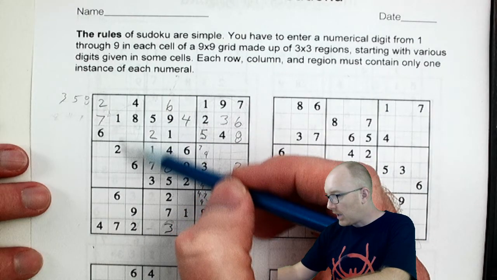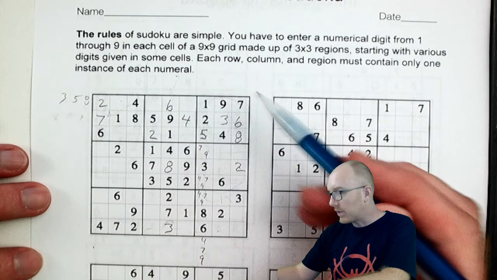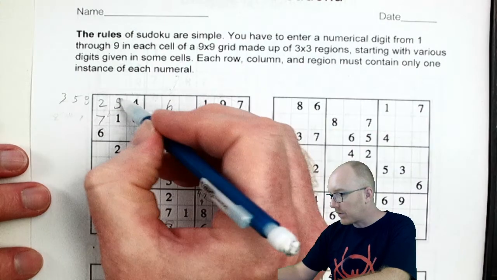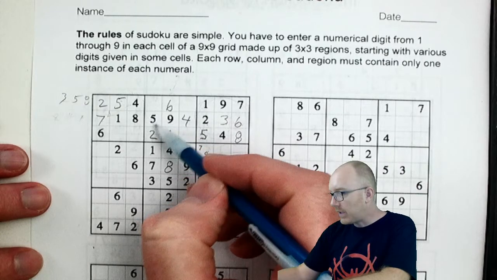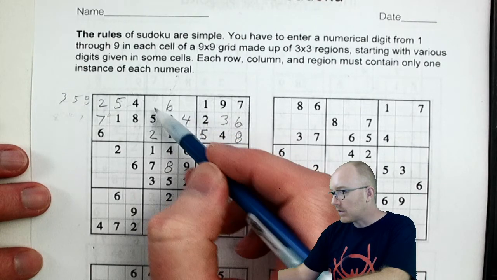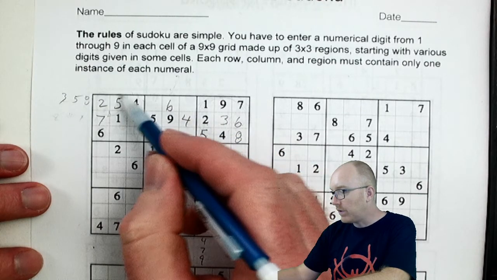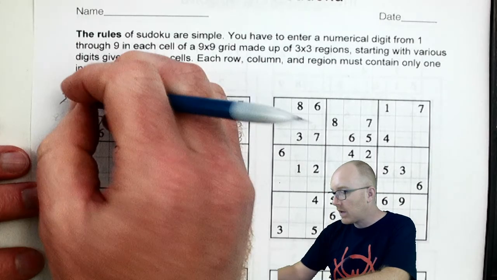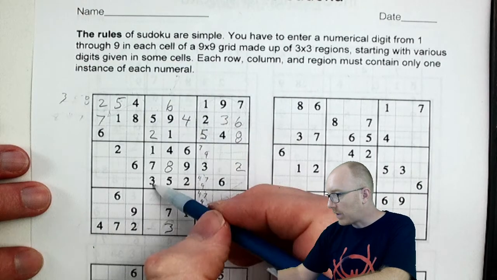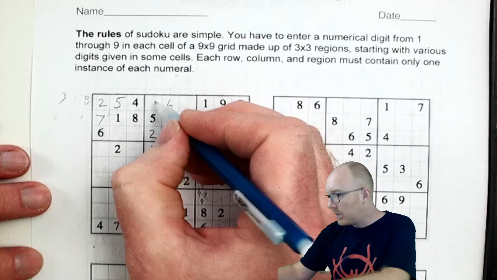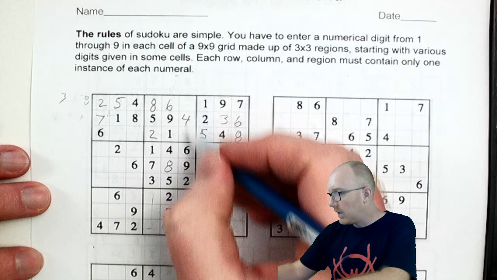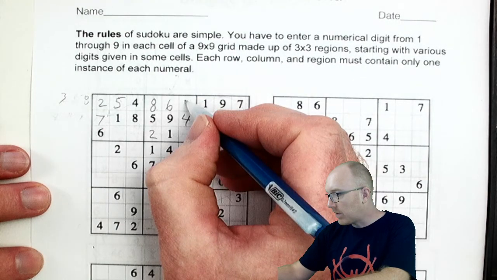So this looks like it could be any of those. 5 can't go here or here, so I guess our 5 has to go here. Right? 5 is already existing in this box, so it can't go in this spot or this spot. So the only option for 5 is there. And these ones are either going to be 3 or 8. There's already a 3 in this column, so this must be my 8. And then this one needs a 3. We put a 3 there.